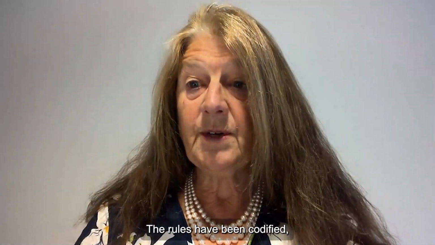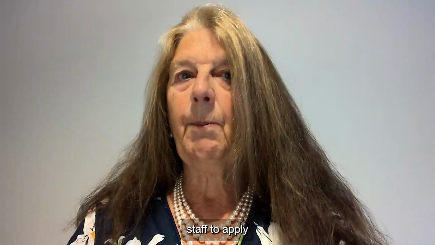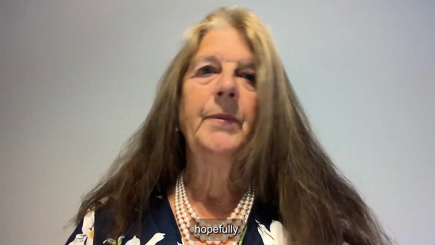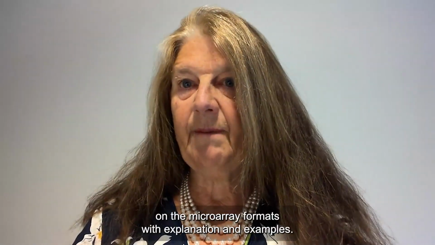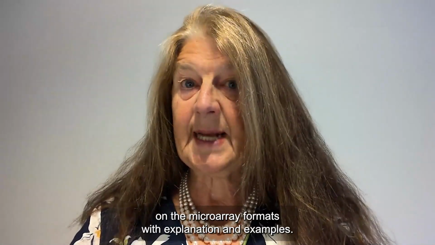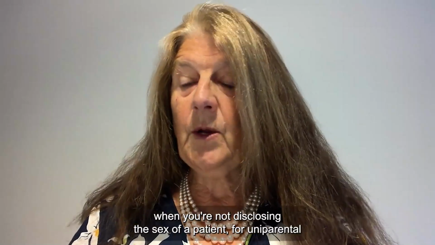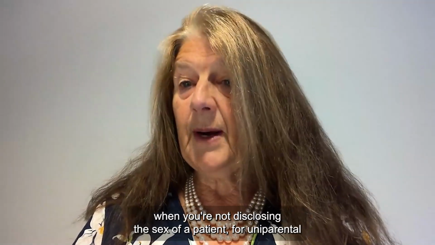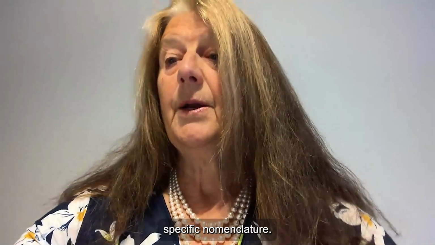The rules have been codified, so it makes it much easier for staff to apply the ISCN, and it's much more user-friendly, hopefully. ISCN now clearly describes when to apply the karyotype and the microarray formats with explanation and examples. There are some new abbreviations, for instance, for when you're not disclosing the sex of a patient, for uniparental inheritance, for genome mapping, and for methylation-specific nomenclature.